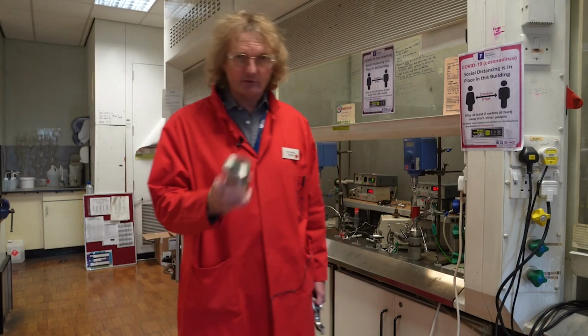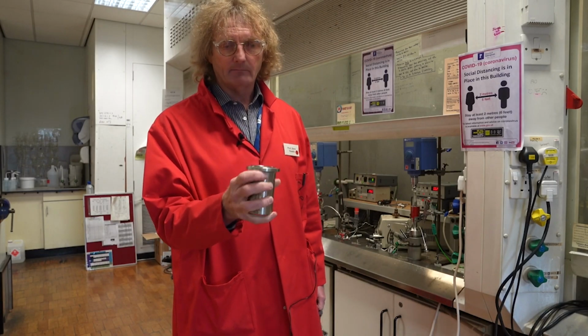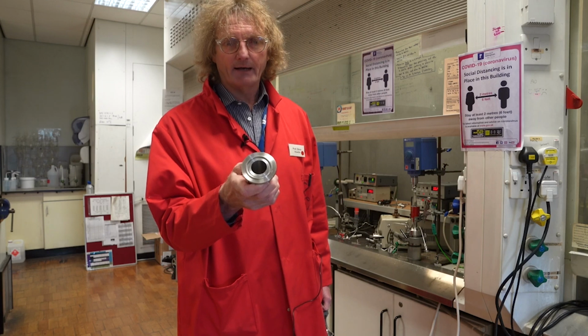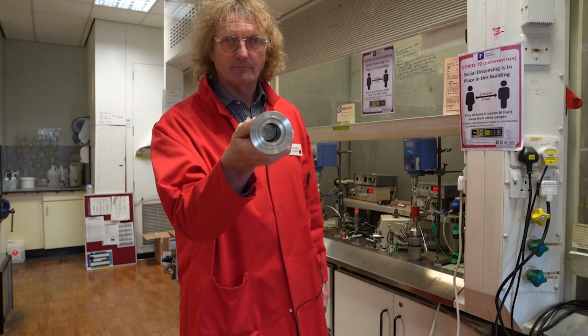So let's cut to the chase then. What do we do? Well, we do all our chemistry in one of these. So this is a 60 milliliter high pressure autoclave, and this is the business end of it. And you can see inside there that it's just a cylindrical vessel.